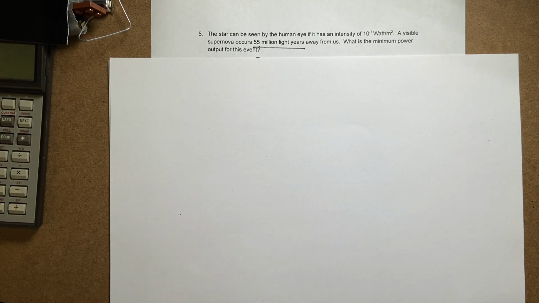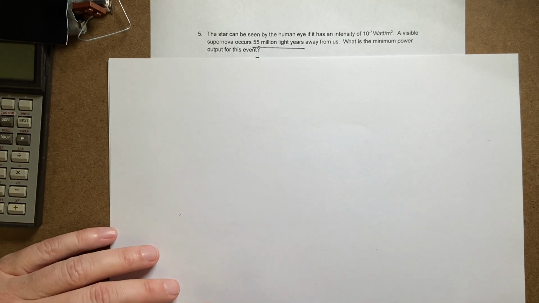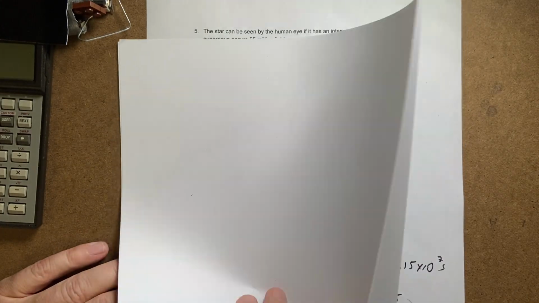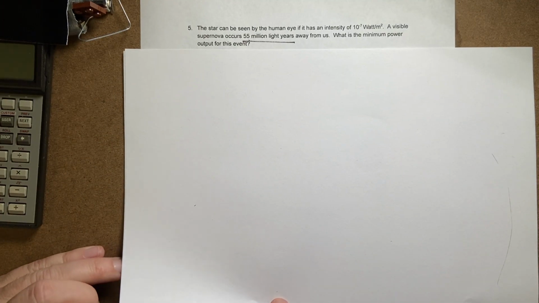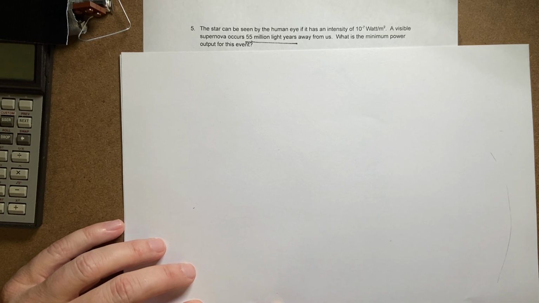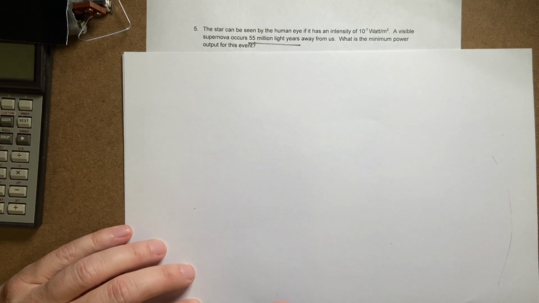Okay, so this is the last problem on my algebra-based physics final, second semester. I already did this problem and made a video. Boom, there it is. But I made a small error at the end, and I'm just going to redo it. I'll tell you about the error in a second.